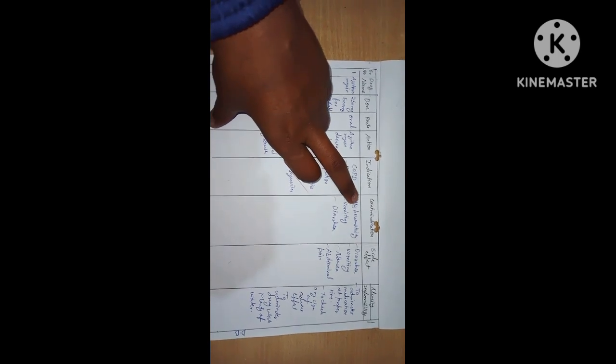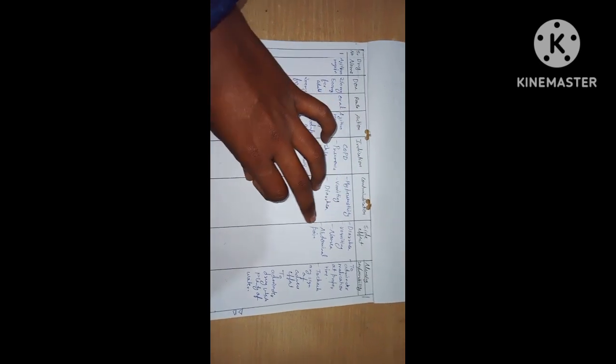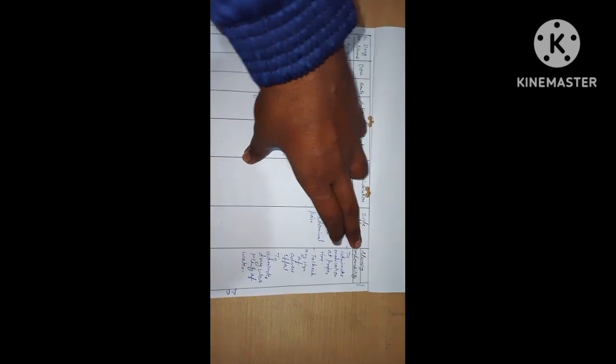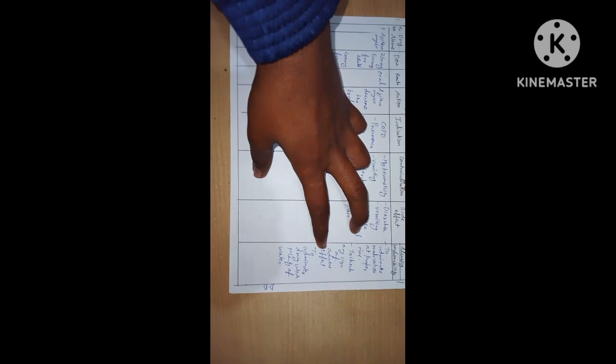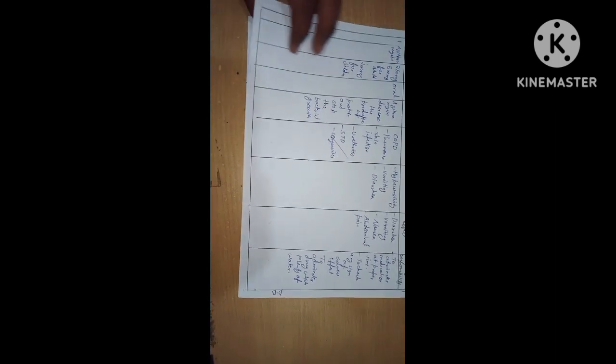Contraindication: hypersensitivity, vomiting, diarrhea. Side effect: diarrhea, vomiting, nausea, abdomen pain. Nursing responsibility: to administer medication at proper time, to check any sign of adverse effect, to administer drug with plenty of water.